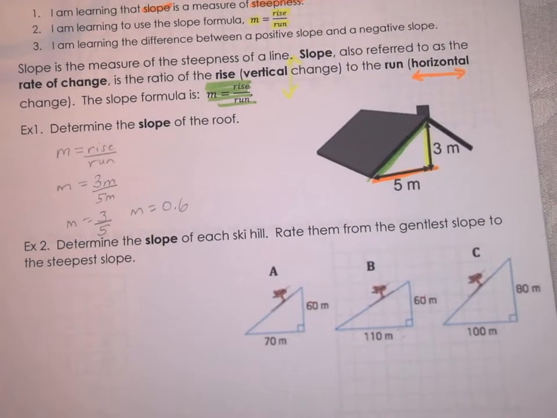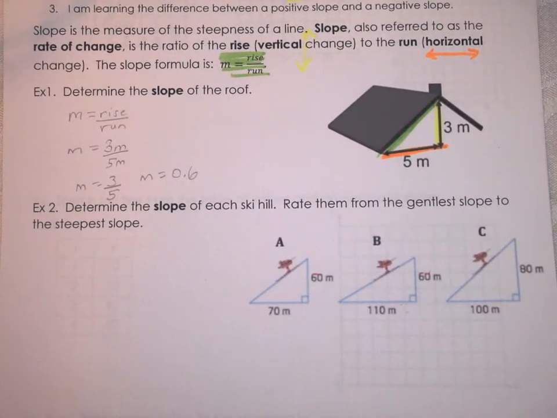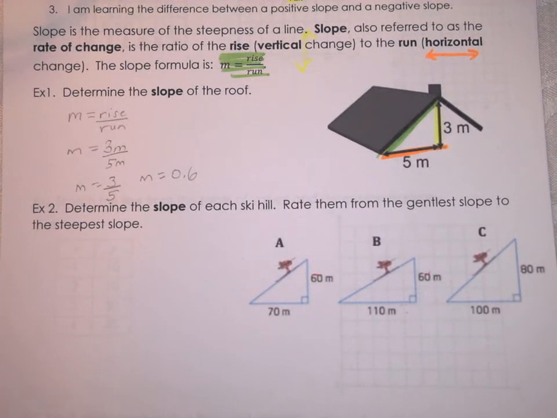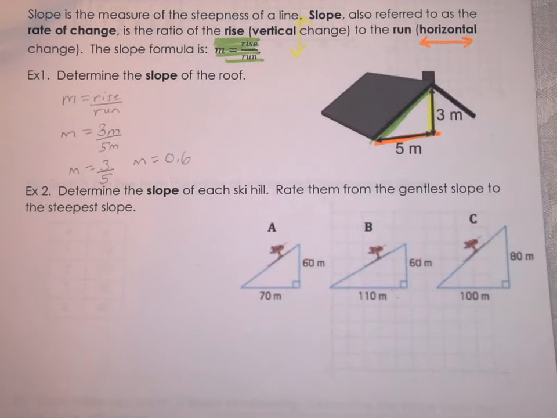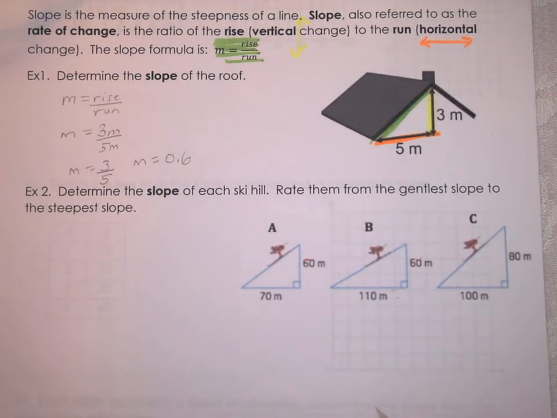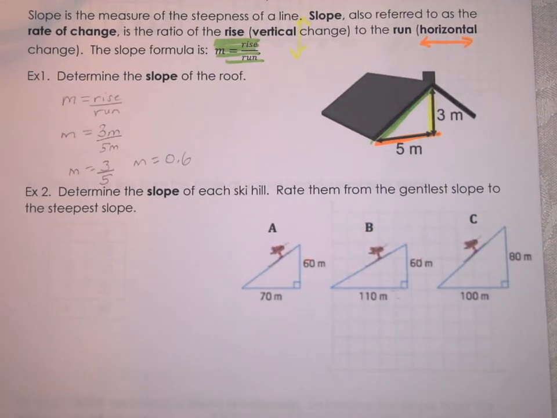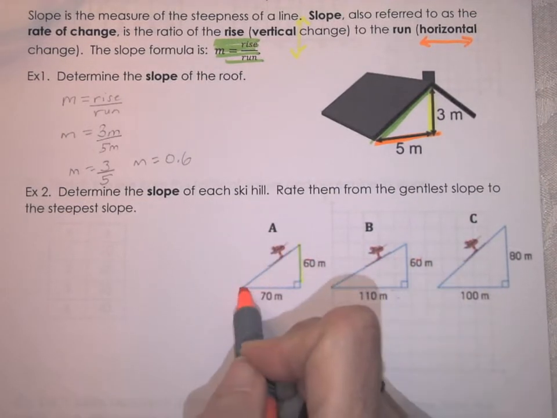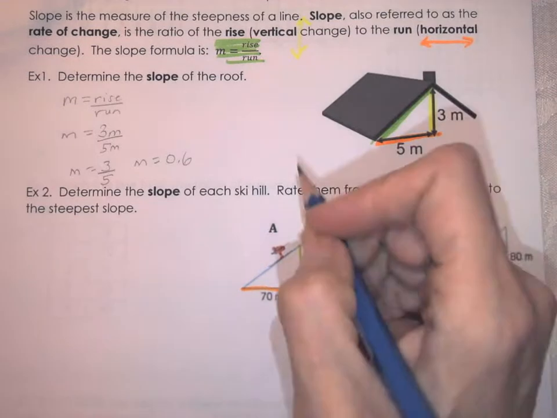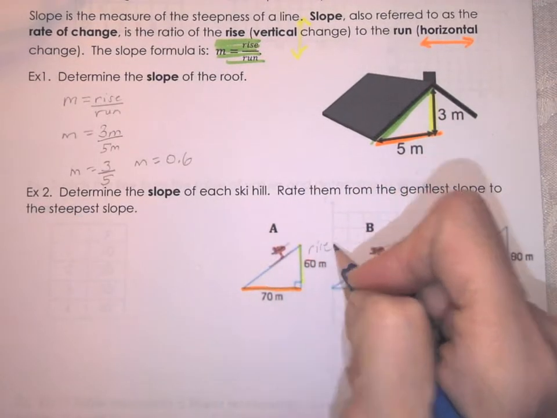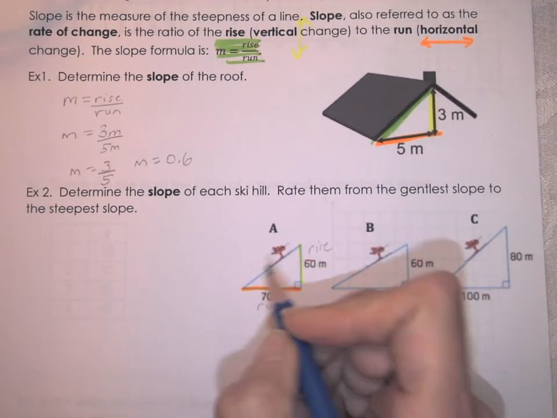Determine the slope of each ski hill. Rate them from the gentlest slope, so the easiest one to ski down, to the steepest slope, which would be the hardest one to ski down. So we're going to have to find each one. We'll find A first, and we can see here that our rise is 60 meters and our run is 70 meters. Remember again, rise is up and down, run is horizontal.